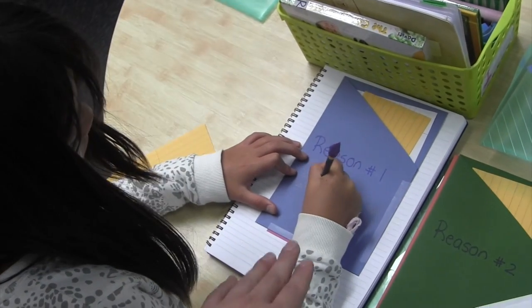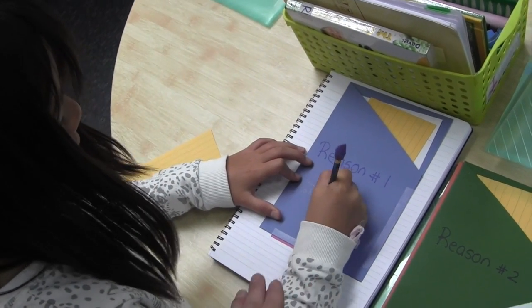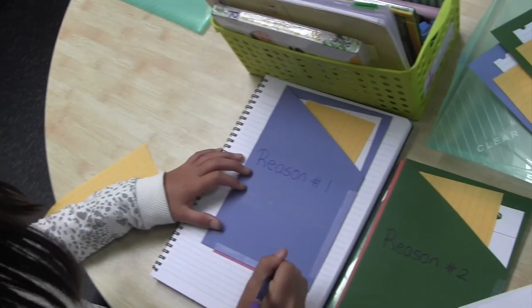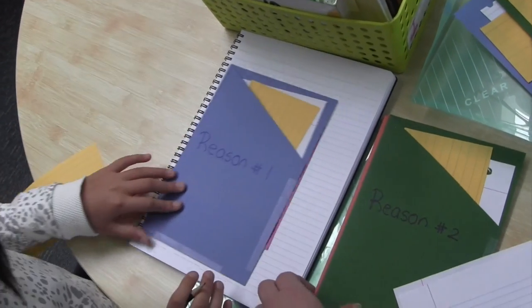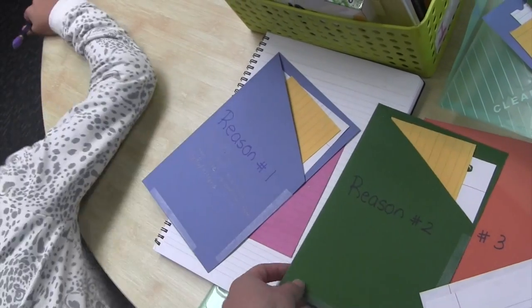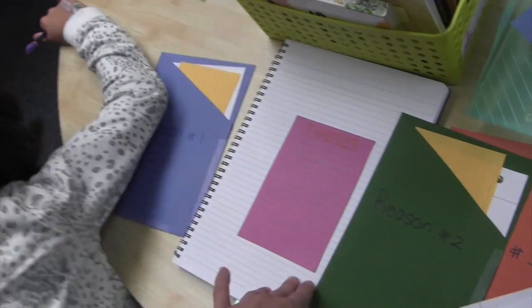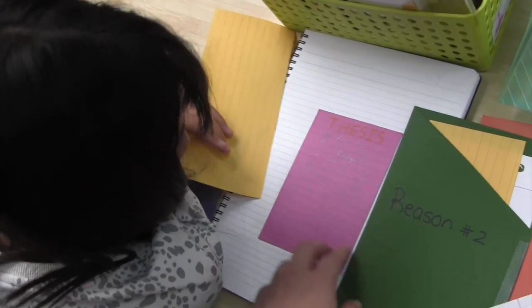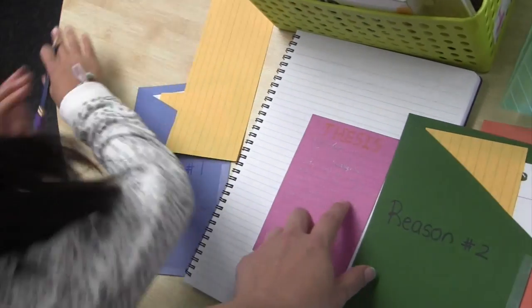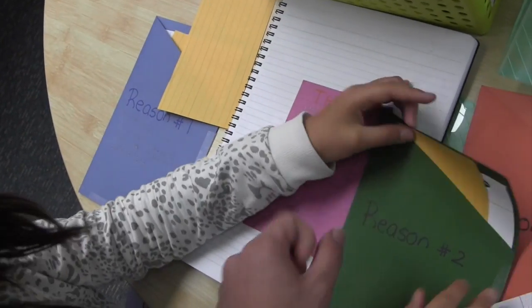Okay, so now let's put reason number 1 just to the side for a moment. Why is that important? And let's do the same thing on reason number 2. Okay, so we're going to, again, look at your thesis. Puppies are the best because, and what's your second reason?